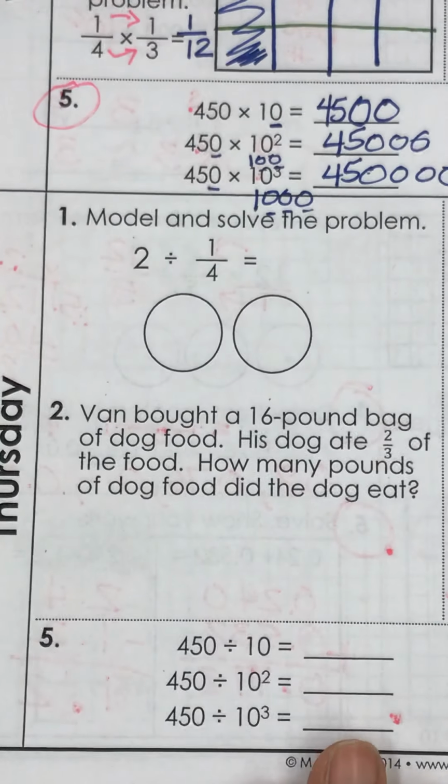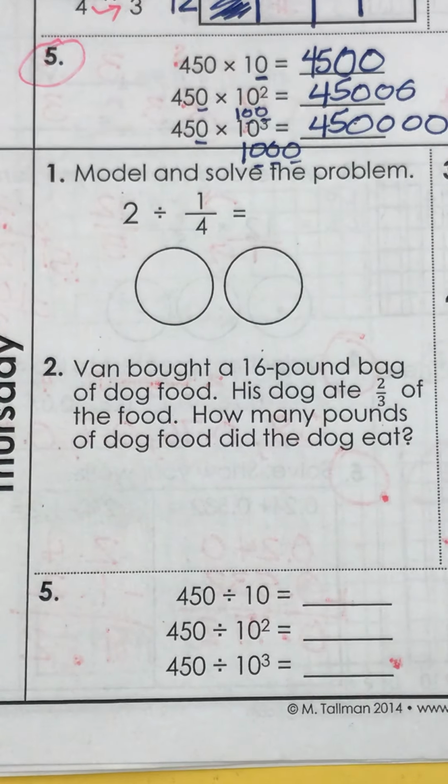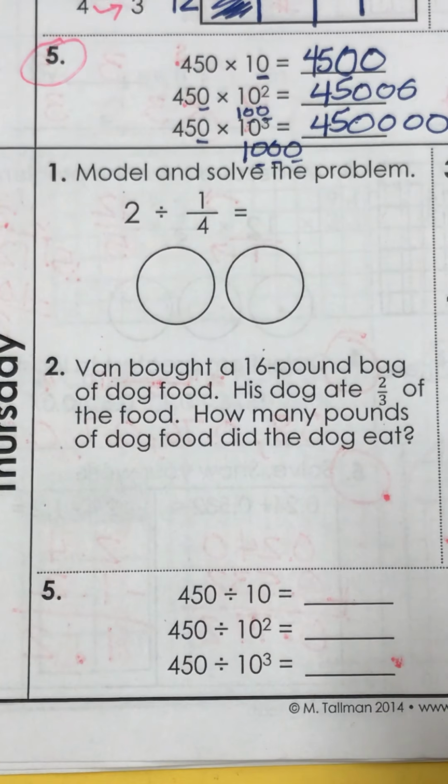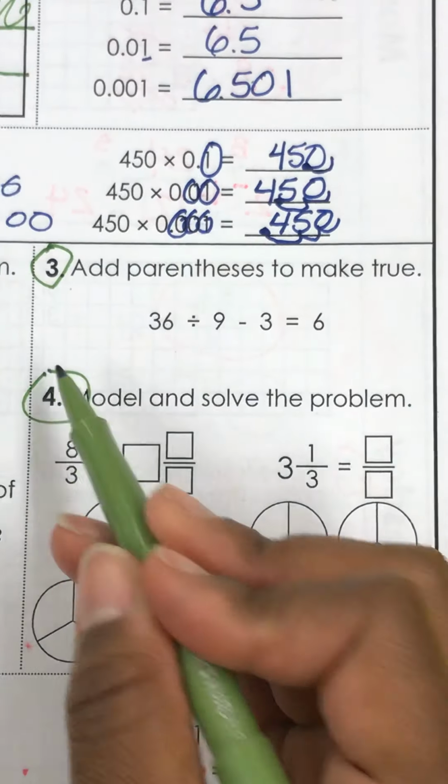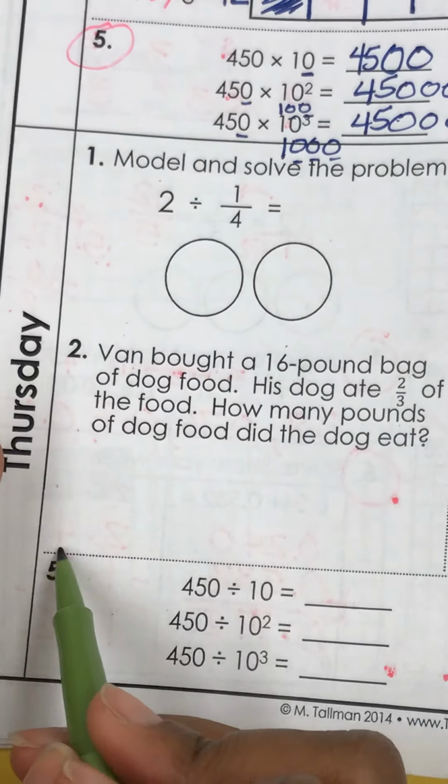Homework for tonight, you guys are to do number 3, 4, and 5.